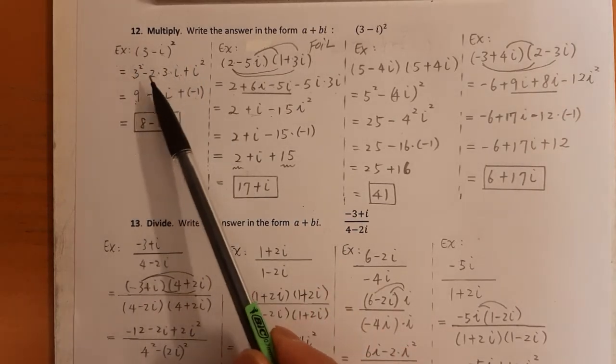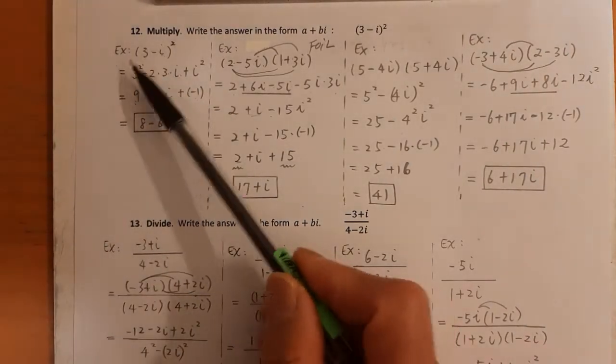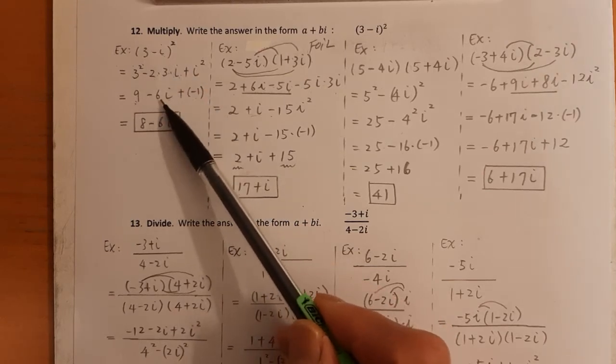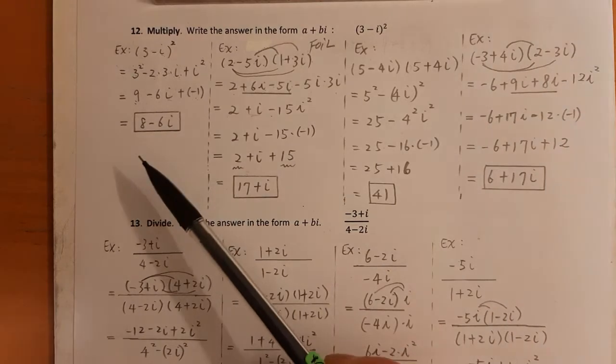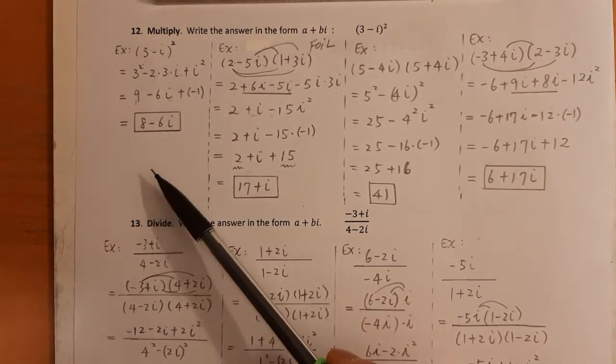First term square minus 2 times first term times second term, add second term square. 3 square is 9 minus 2 times 3i is minus 6i plus i square is equal to negative 1. Then 9 add negative 1 gets 8 minus 6i.